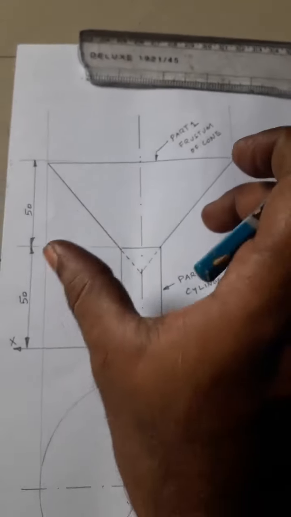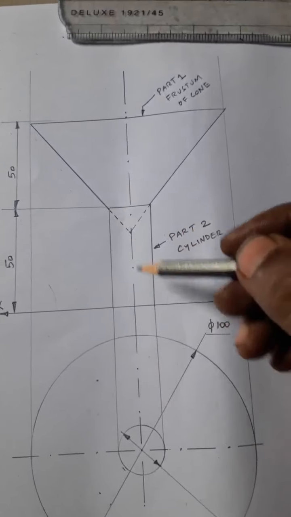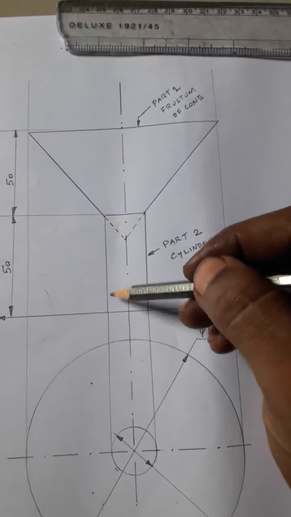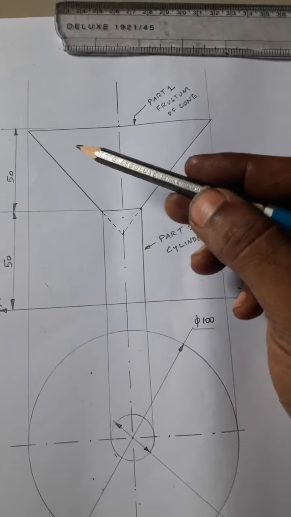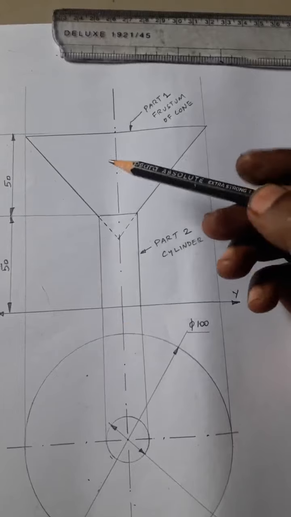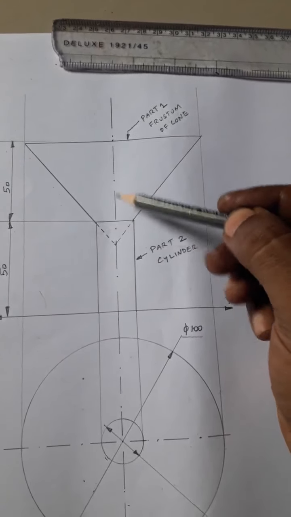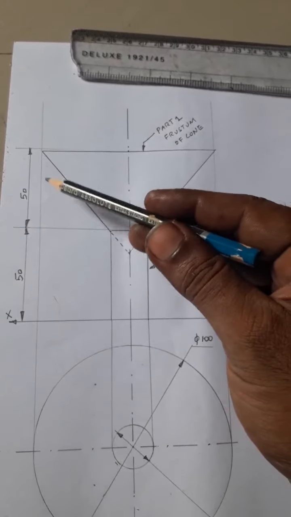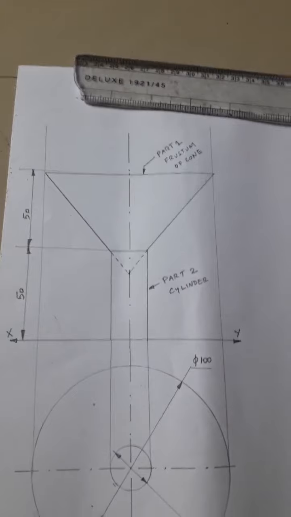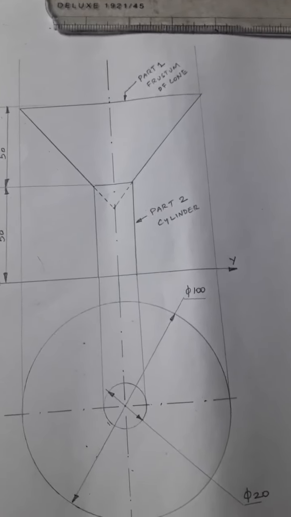Then by projecting the top view, we are drawing the front view. So the small circle will come here in the bottom for a height of 50 mm. Similarly, the top diameter will go up to 50 mm height from here. From here to here it is 50, and above that it has 50 mm. Then we are completing the front view and top view of this. This is the first step.